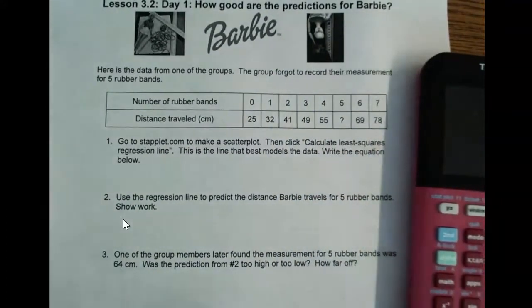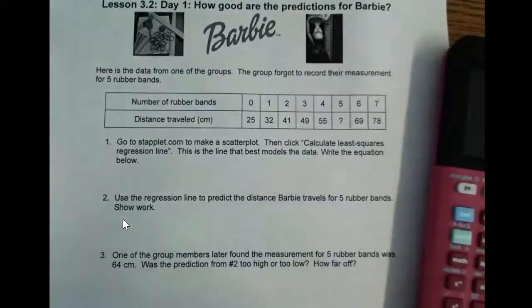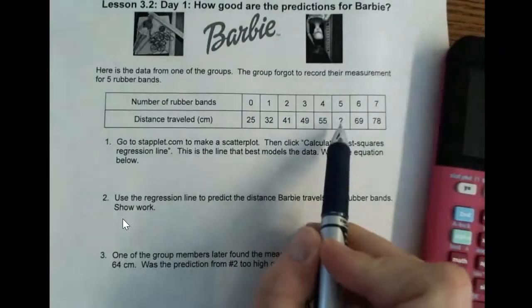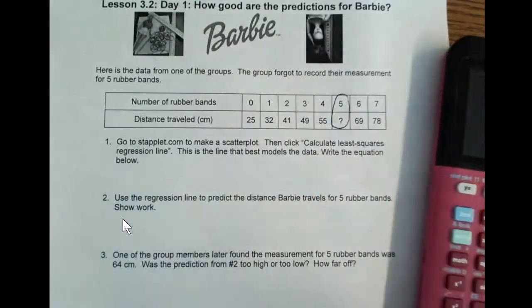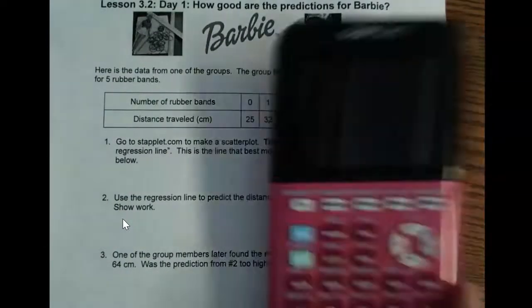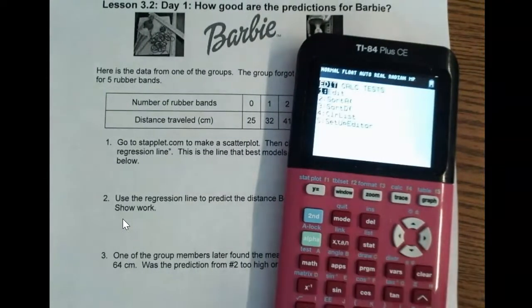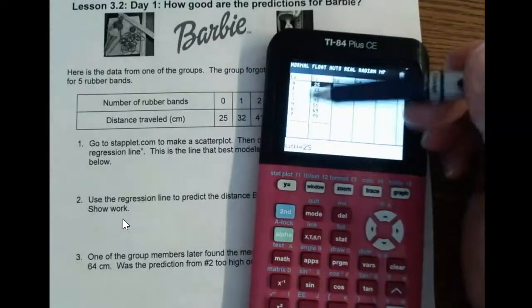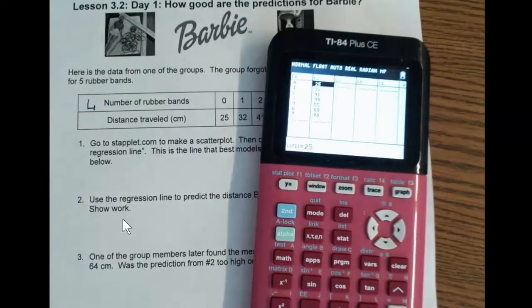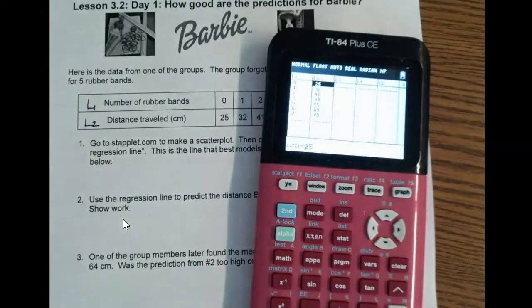The first step is to input this data into your calculator. Notice that for 5 rubber bands there is no distance traveled, so skip this one for right now. We're going to come back to it, it's part of our problems. Press the Stat button, go into Edit, and enter the number of rubber bands into list 1 and the distance traveled into list 2. When you're done, come on back.